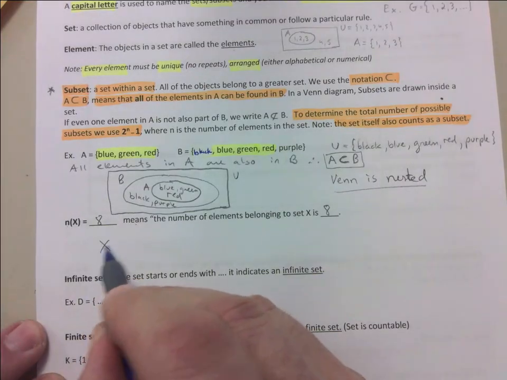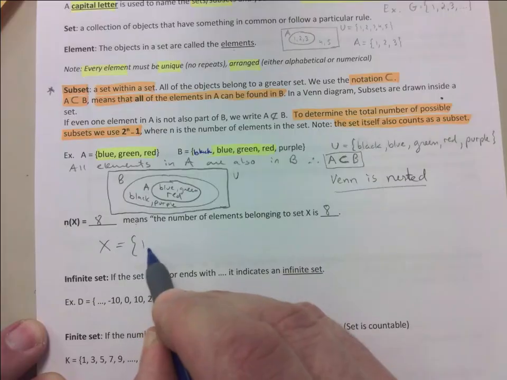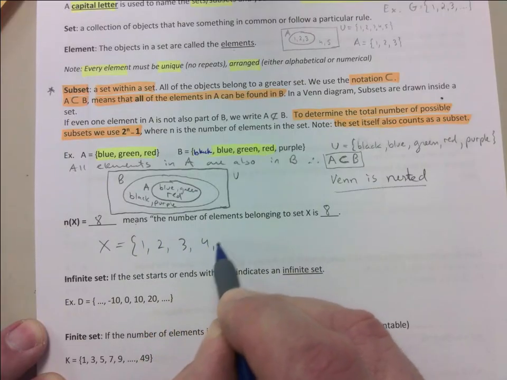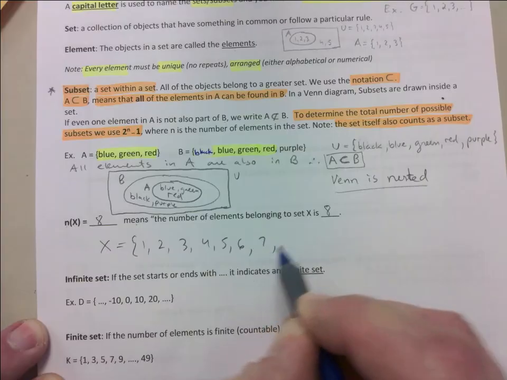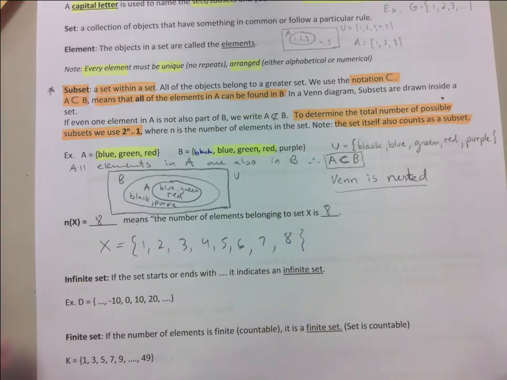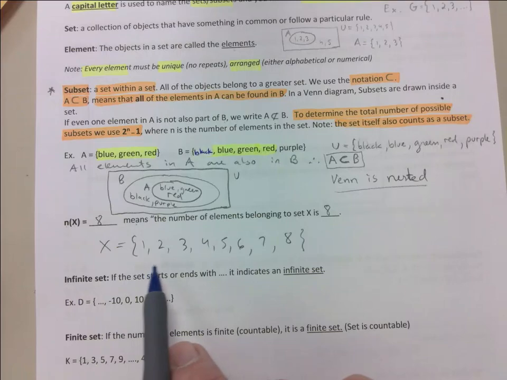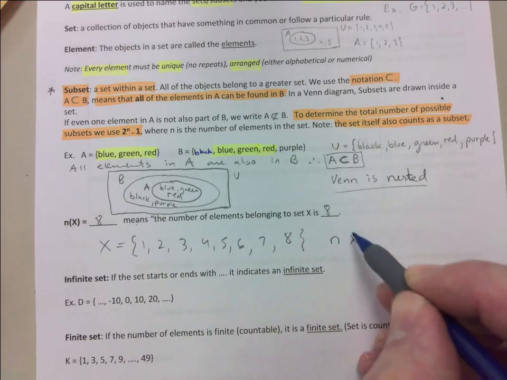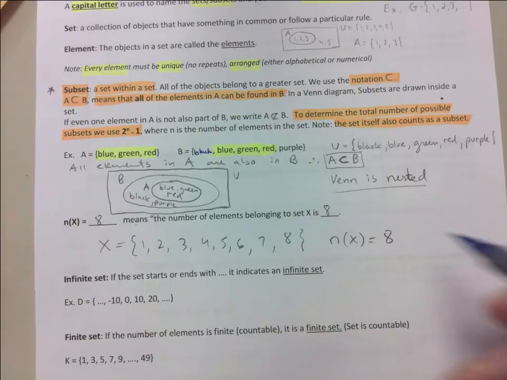How about we do this? Because you're going to look back at this, let's just put 8 elements in there. I use numbers instead of words because it's so much faster. But you could have words in there, okay? You could have names, you could have colors, you name it. And so n(x), in this case, is 8.